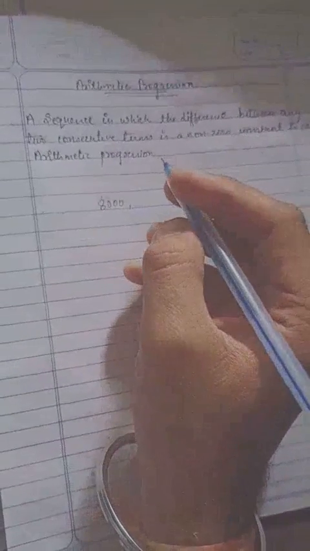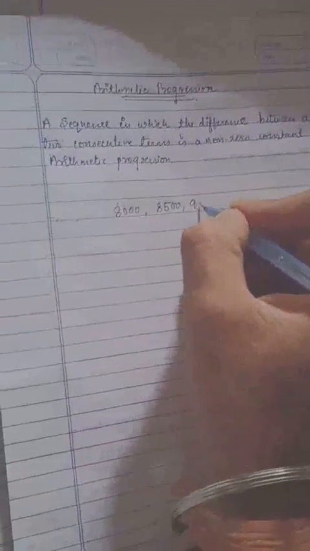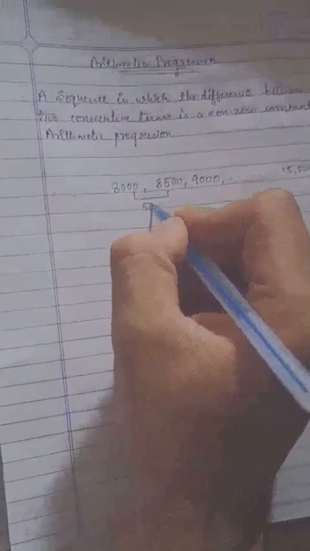He got his job of 8,000 rupees with an increment of 500 rupees every month. So when will he reach 15,000 rupees? We can see here the common difference between two consecutive terms is 500 rupees.